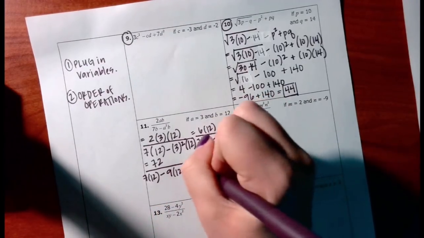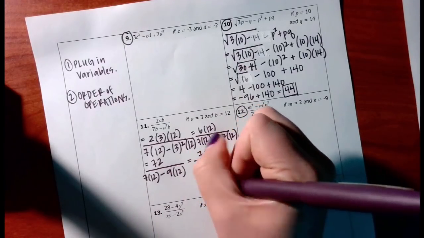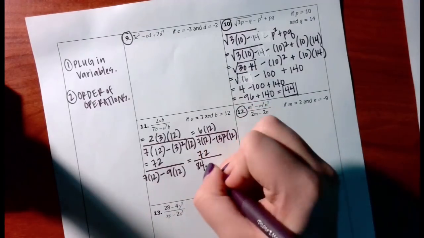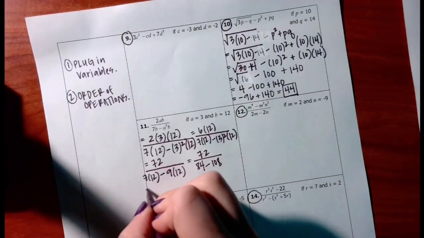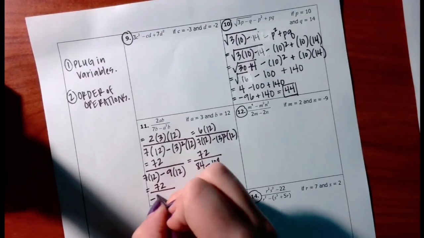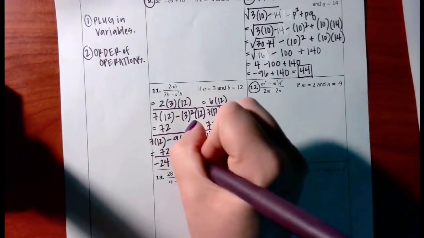Now what we have to do is our multiplication. So 7 times 12 is 84, minus 9 times 12, which is 108. 84 minus 108 is negative 24. Remember, left to right makes a difference. We wouldn't have that negative number.